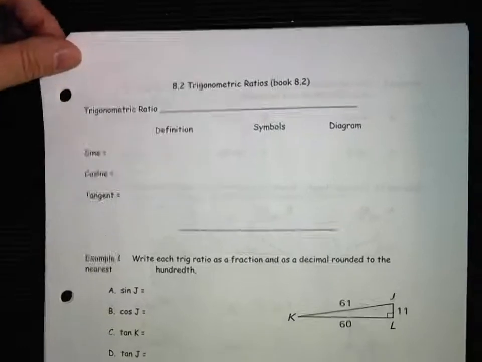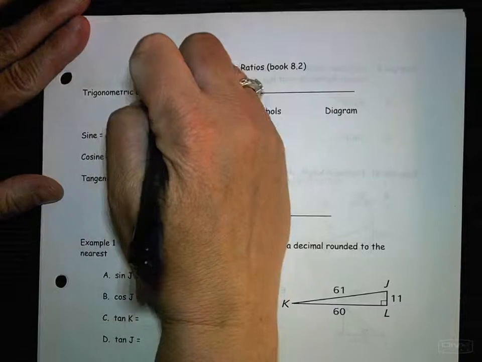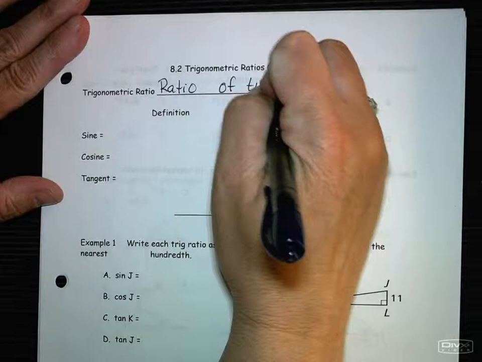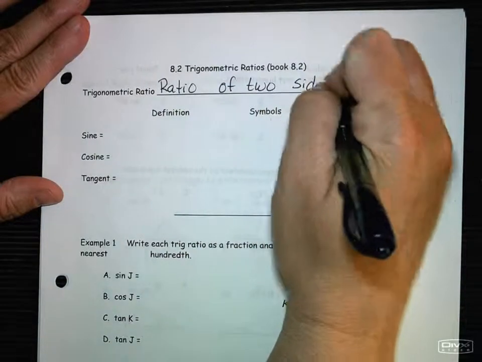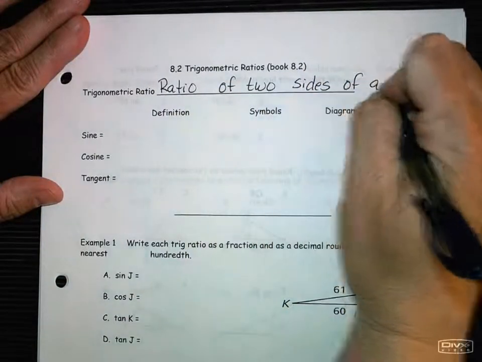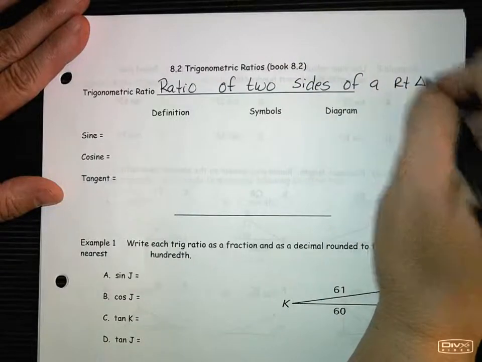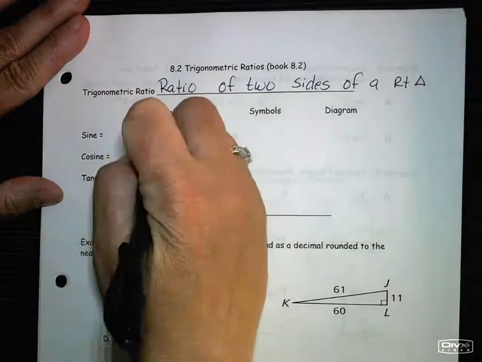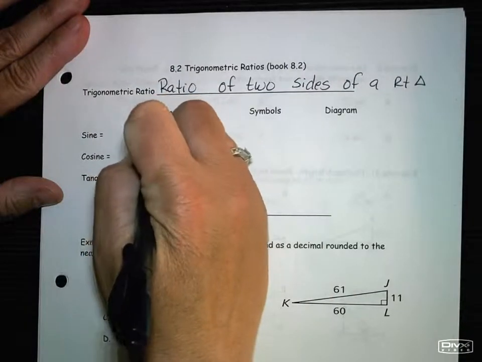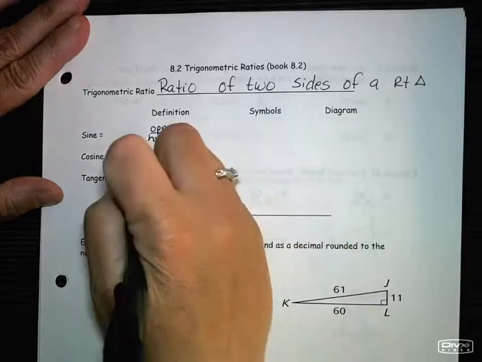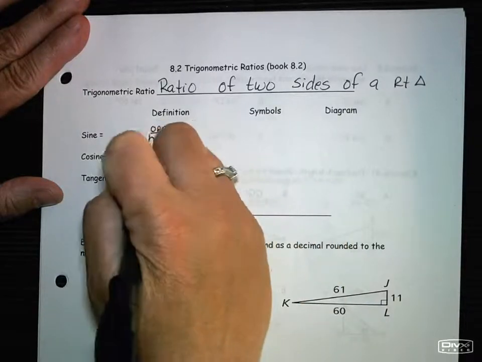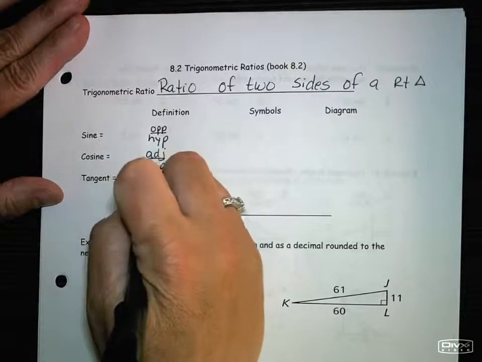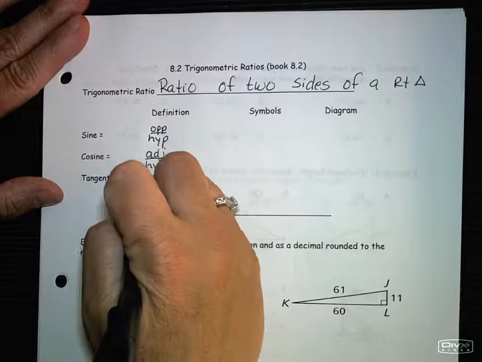Chapter 8, Section 2 is about trig ratios, and a trig ratio is a ratio of two sides of a right triangle. By definition, sine is the opposite side over the hypotenuse. Cosine is the adjacent side over the hypotenuse, and tangent is the opposite side over the adjacent side.